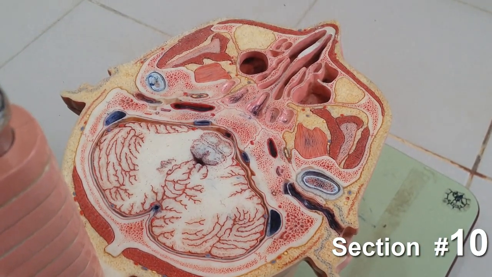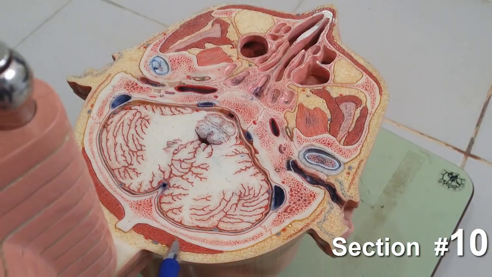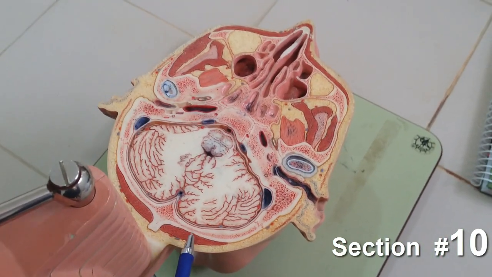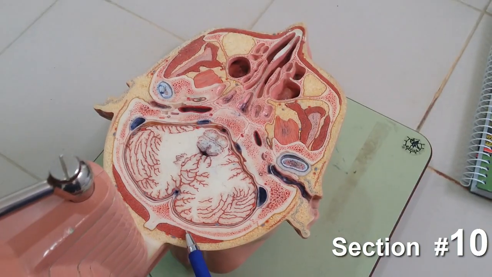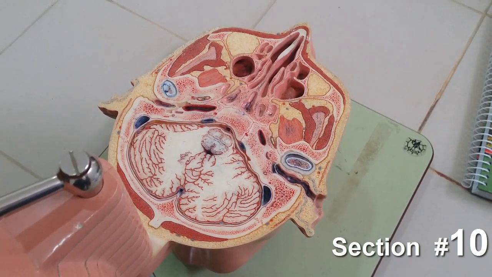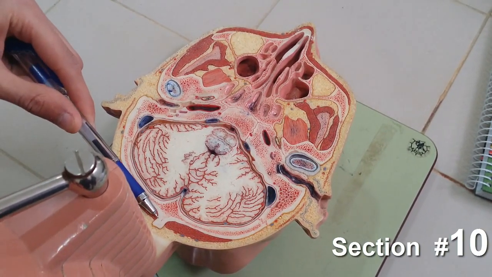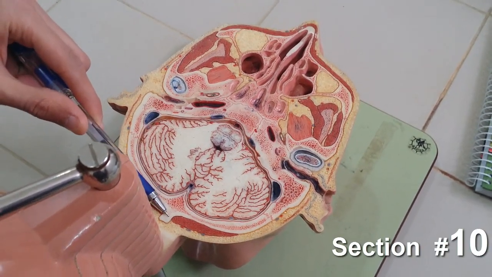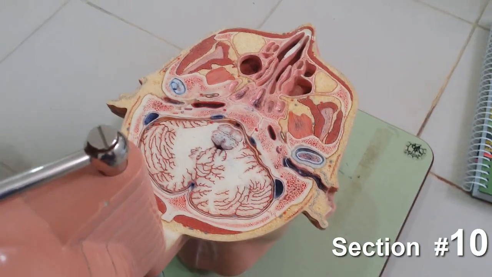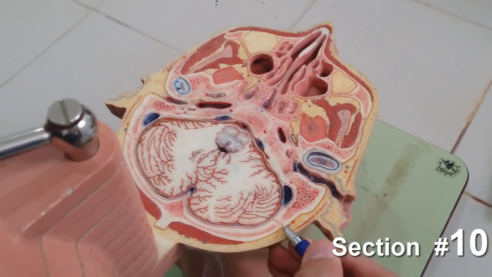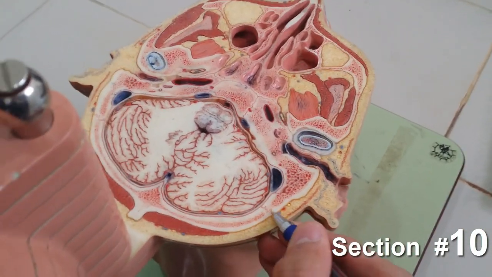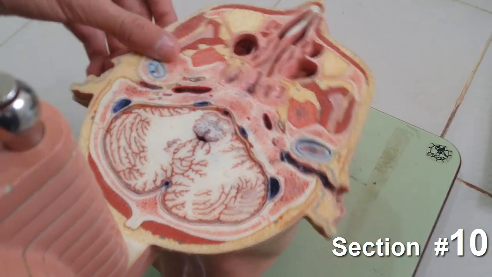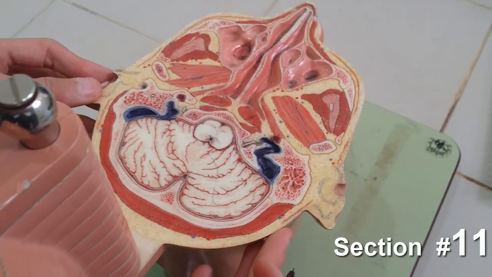Now, here, this muscle is new. This is the occipital belly of the occipitofrontalis muscle. Occipital belly of the occipitofrontalis muscle, and this bony projection is the external occipital protuberance. This is internal, and this one is external occipital protuberance. This suture is the lambdoid suture. It's not important. Lambdoid suture. And yeah, next section. This is the last section, i.e.